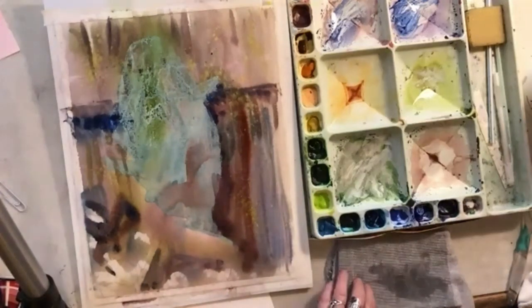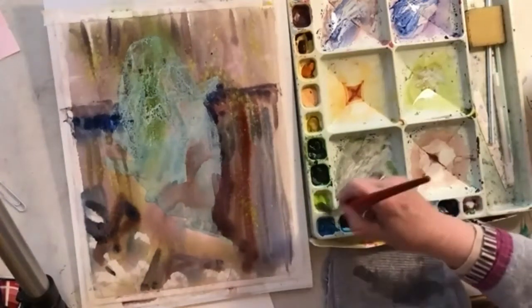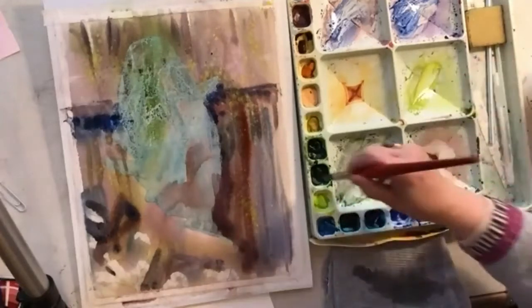And I want them to be somewhat abstract.